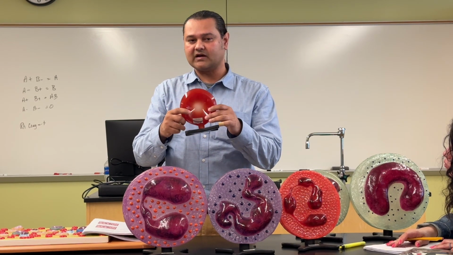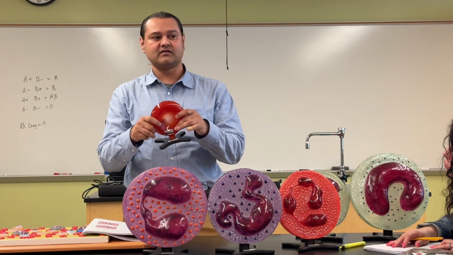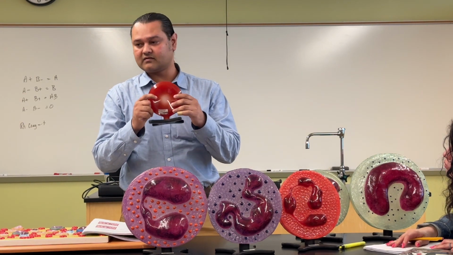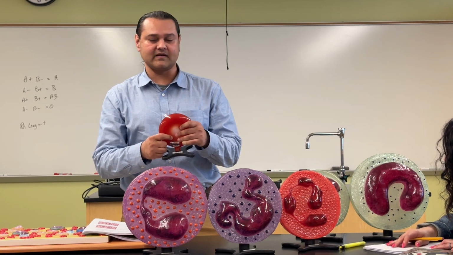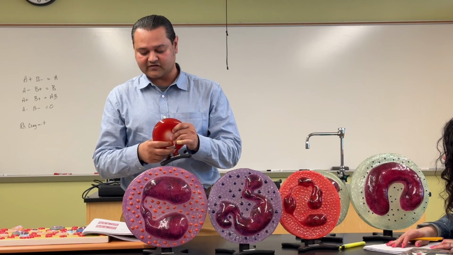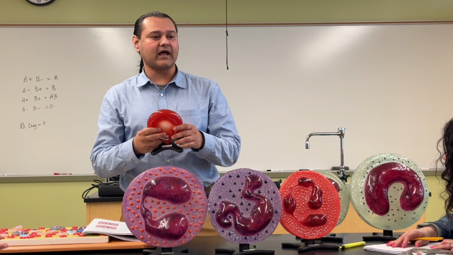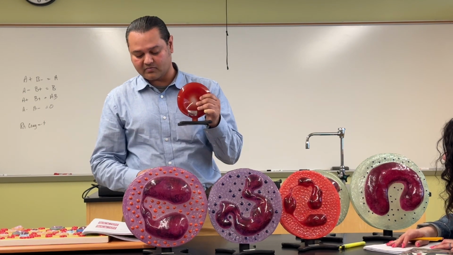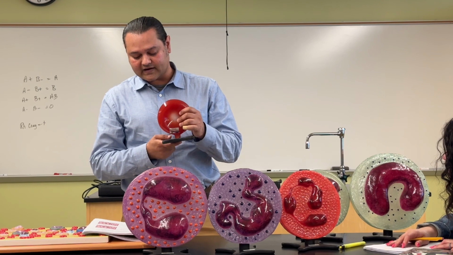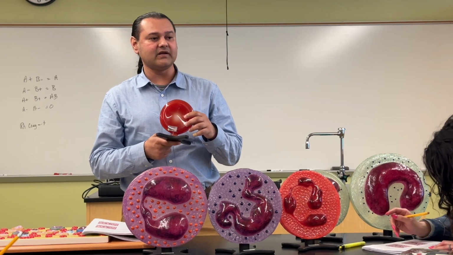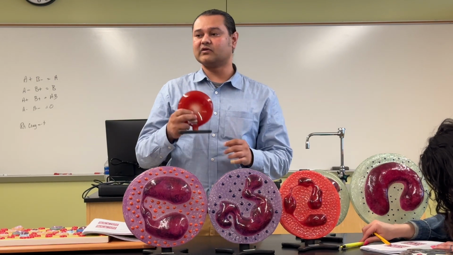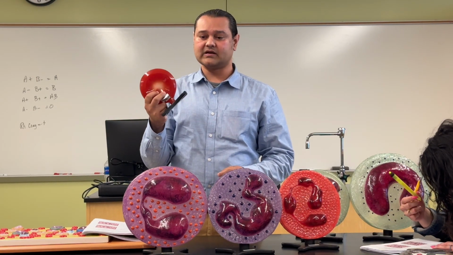This has a shelf life of about 120 days. After that, it's recycled into pieces by your spleen, if not by your liver, and you'll make brand new ones in your bone marrow. So the next definition: loses nearly all organelles during development. There's nothing left. The only thing left in here is hemoglobin.